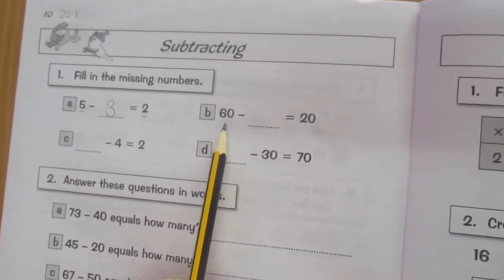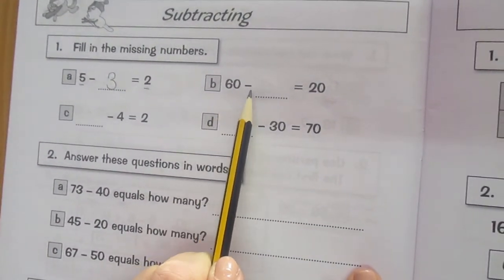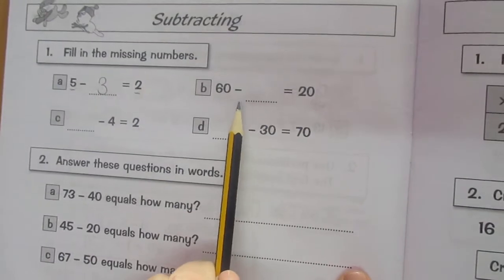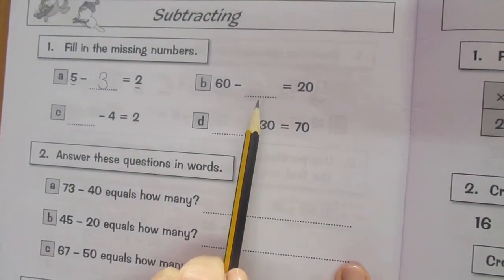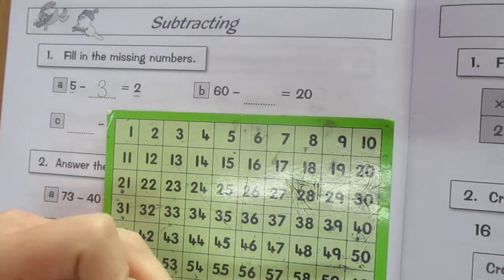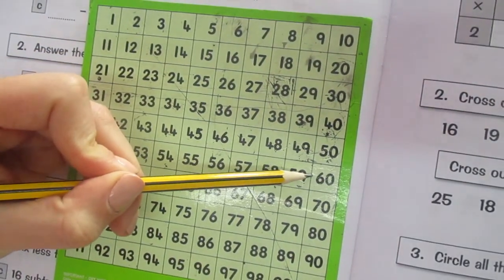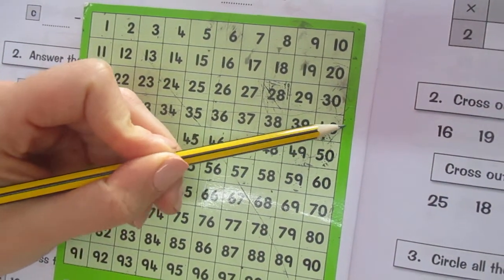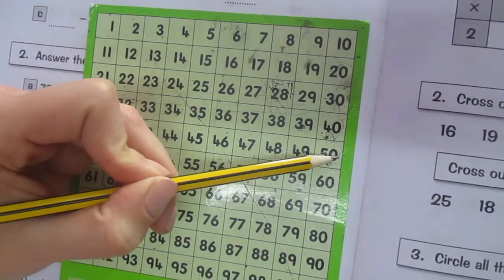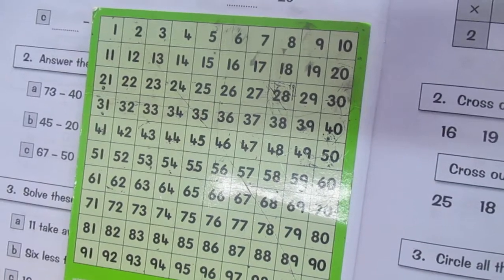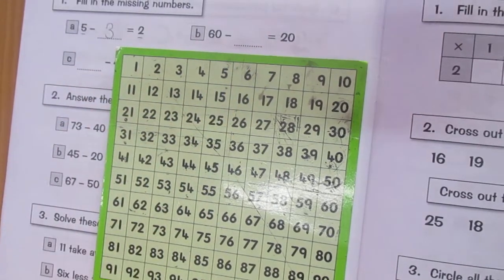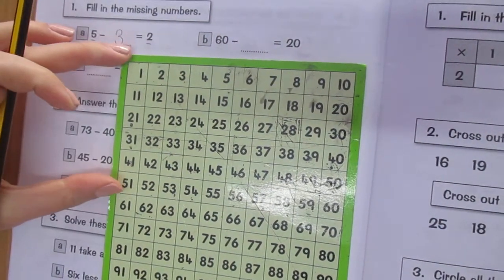When you get to the larger numbers, for example 60 take away something equals 20, you can think about using your 100 square and your tens as well and counting backwards, okay? So finding 60, what do I need to take away to get to 20? Let's count backwards in tens. 10, 20, 30, 40. So I've jumped back 4 tens, which is 40. Okay, so 60 take away, I've just counted back 40, is 20. So lots of different ways you can solve that, depending on what method you enjoy working with.